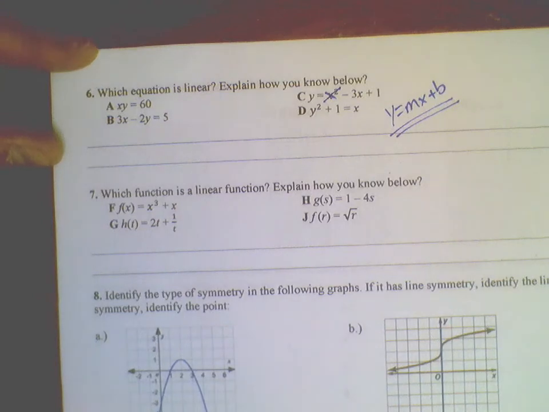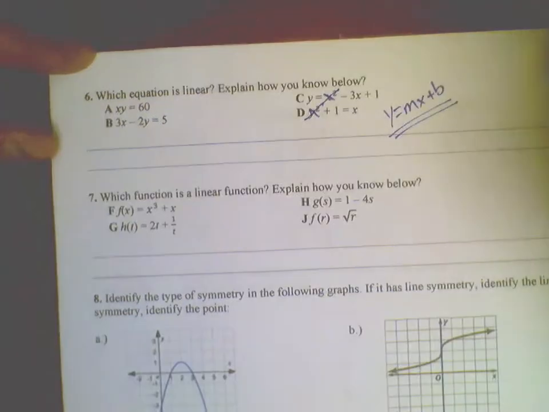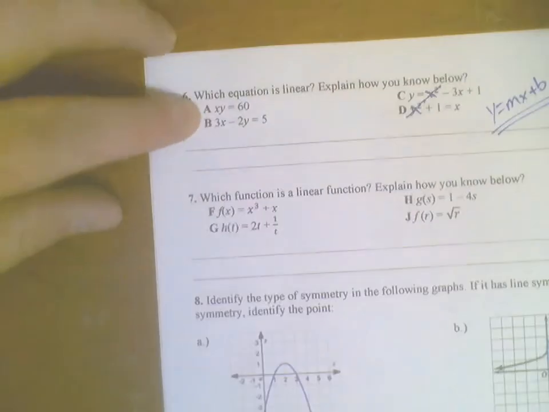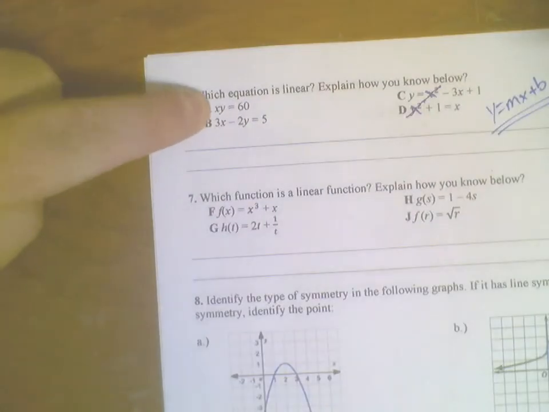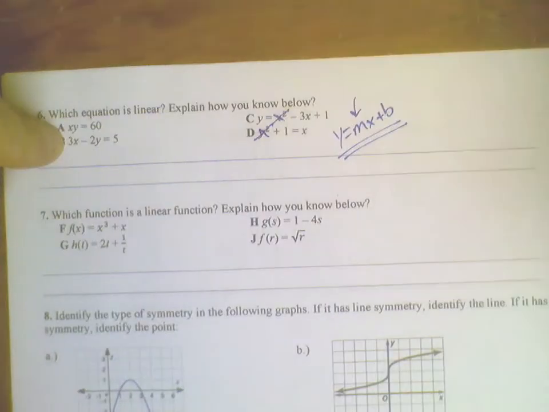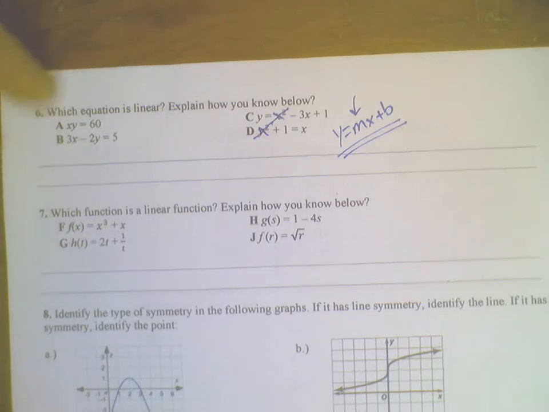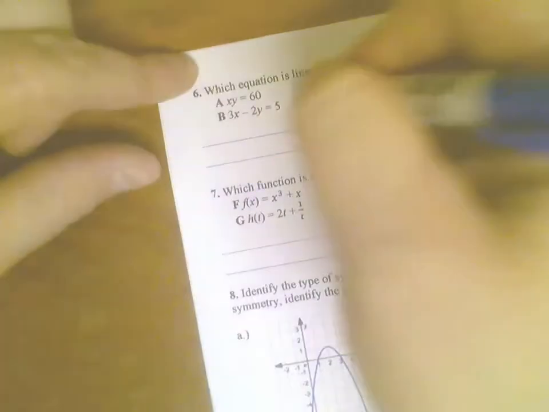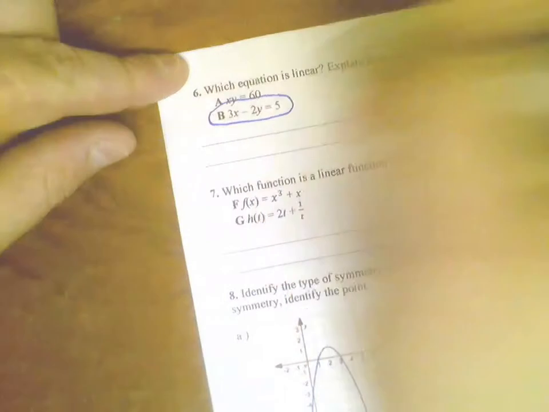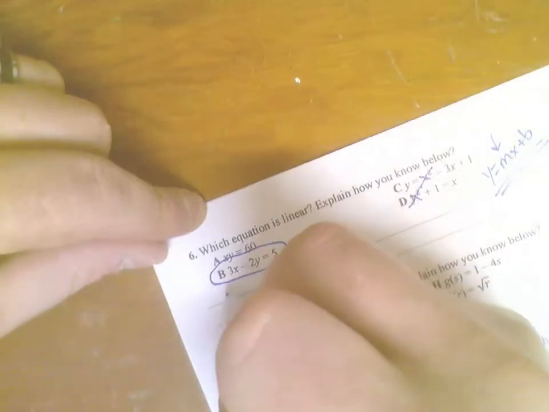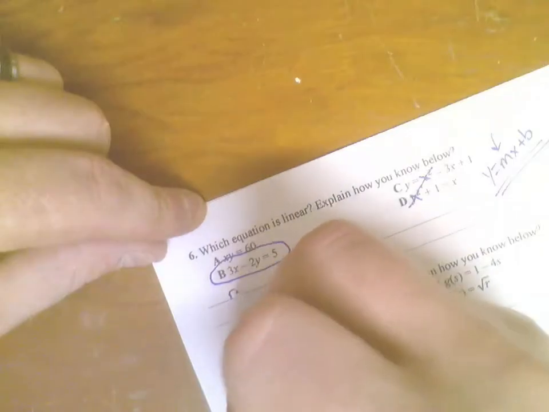C is out because of that x squared. D is out because of that y squared. And we're looking over here at A and B. So we have x times y equals 60. Well, in mx plus b over here, y and x are not multiplied together, and you cannot rearrange it to look like A. So that means the only one that's left is B. And your explanation is because you can rearrange it to y equals mx plus b.